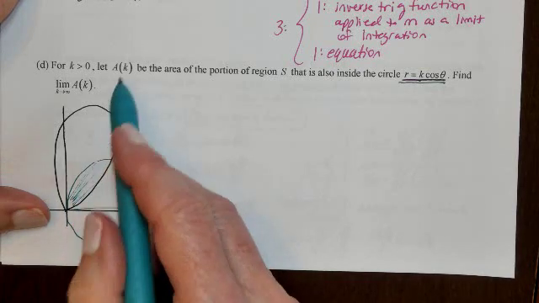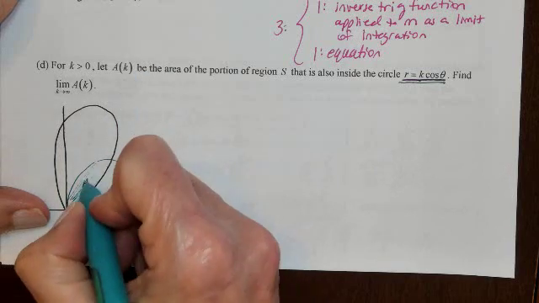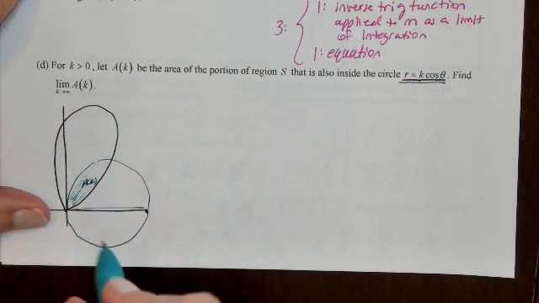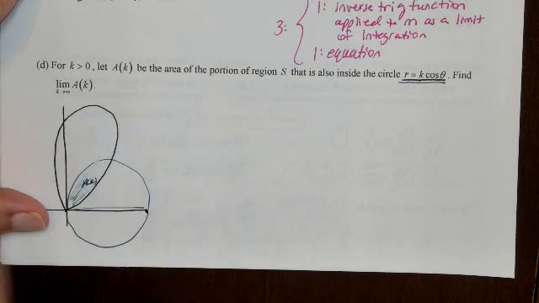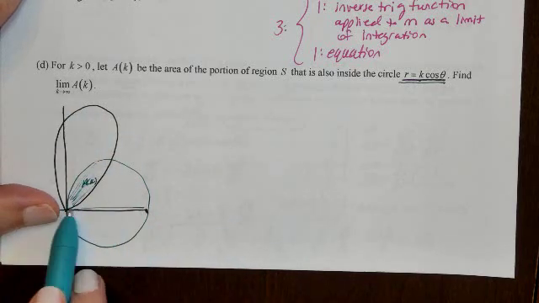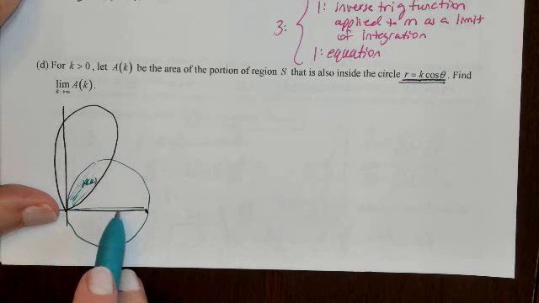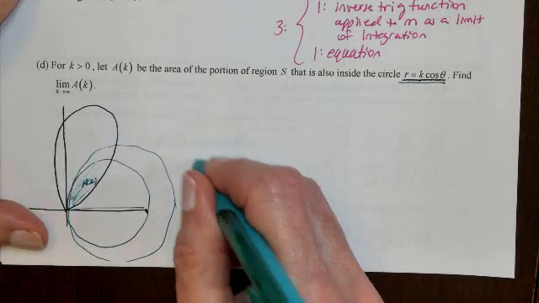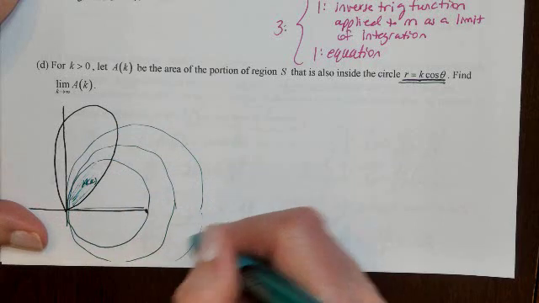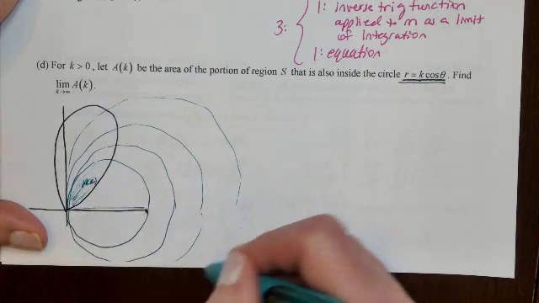Okay? And that's our A of k. That's the area that's common. Now we want to let k go to infinity. So we're letting this diameter go to infinity. Well, as k gets bigger, what is happening?